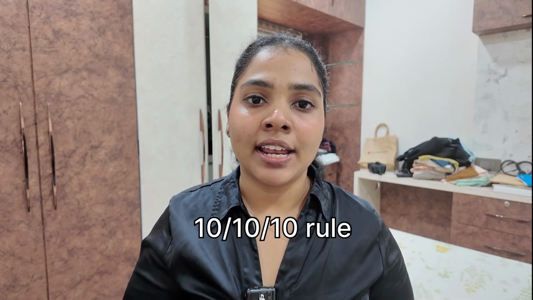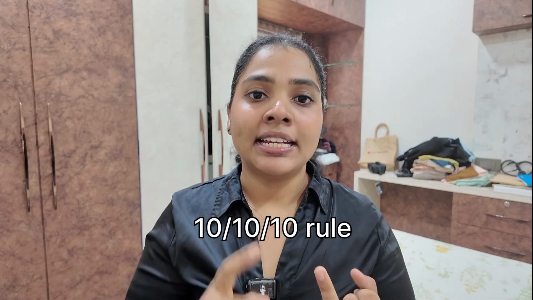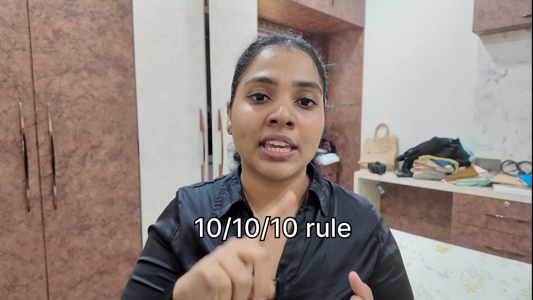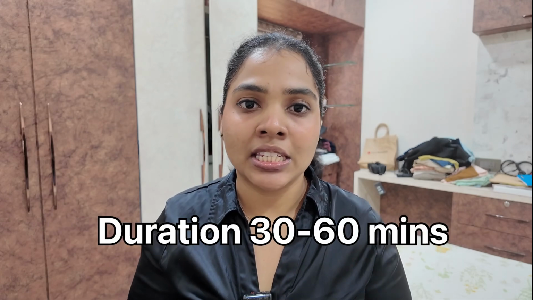Remember the 10-10-10 rule here. It means 10% calcium gluconate, 10 ml of it, has to be given over 10 minutes. You have to give it slowly at the IV site to prevent irritation, extravasation and thrombophlebitis. Its onset of action takes 1 to 3 minutes and its duration lasts for 30 to 60 minutes.